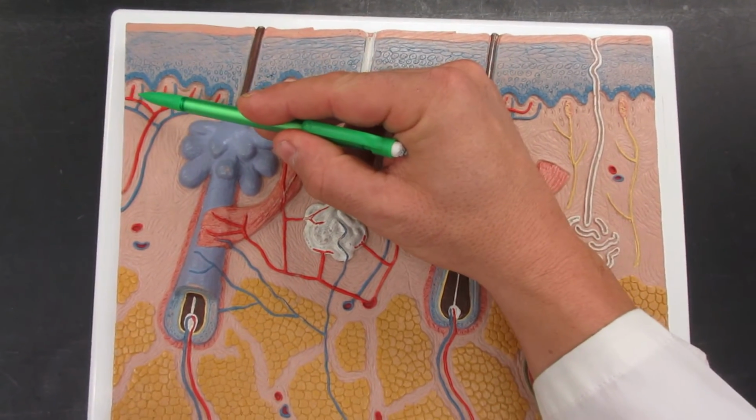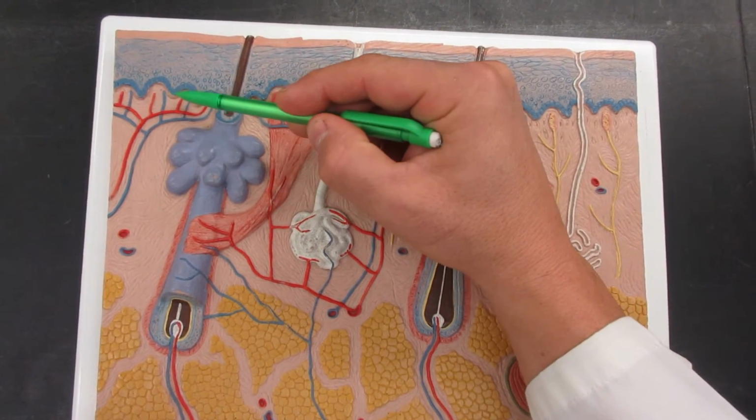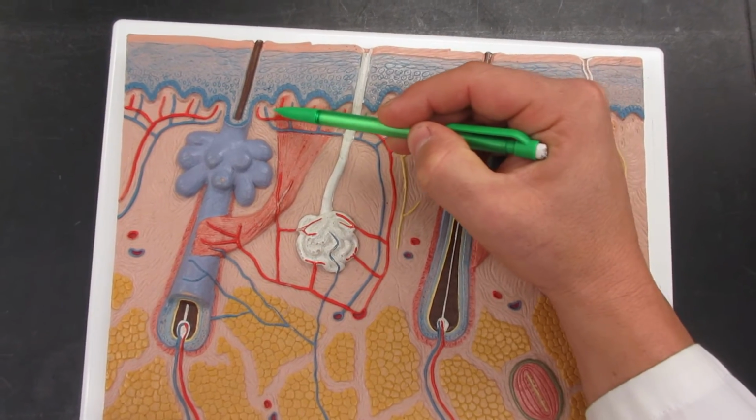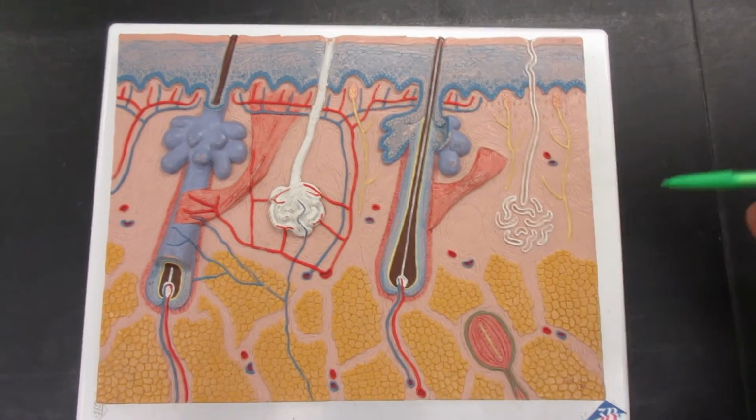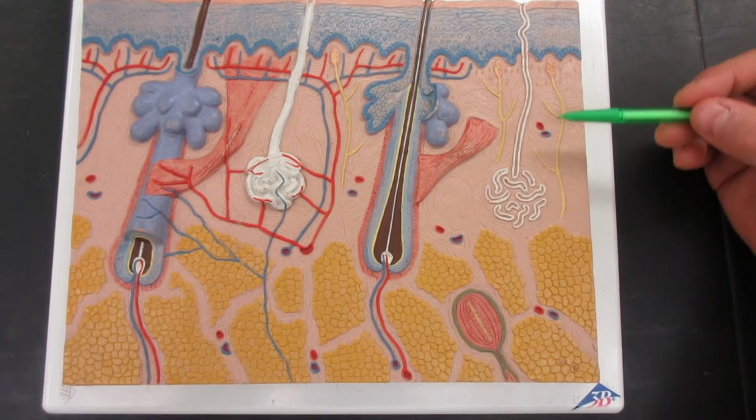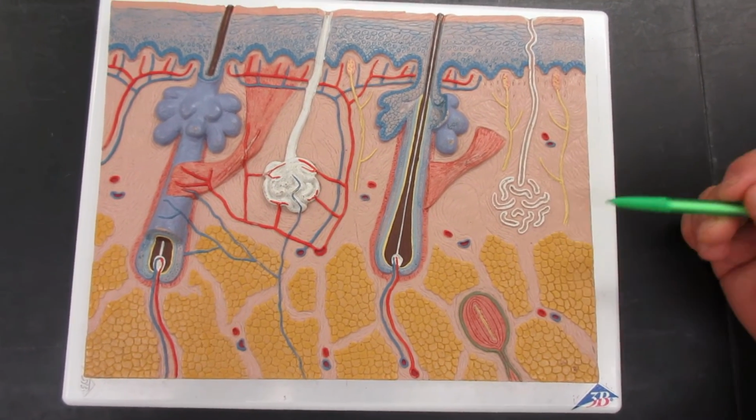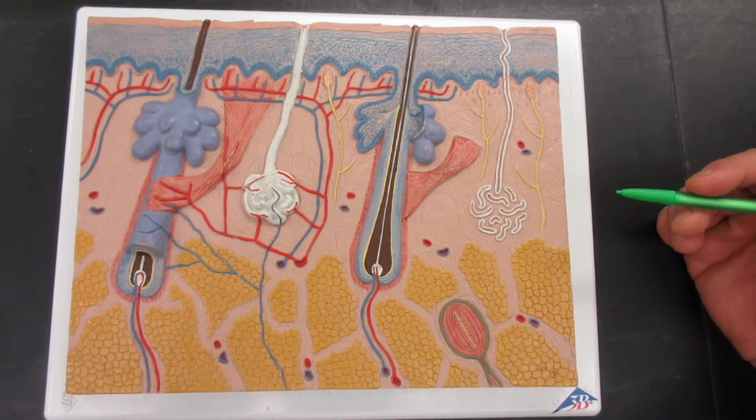You can see these little regions here. This is called the dermal papillae. And in your book, you'll learn that's where areolar connective tissue will be found. But then everything below that will be more of a dense, irregular connective tissue.